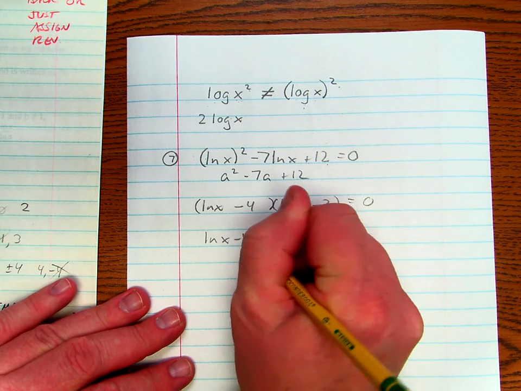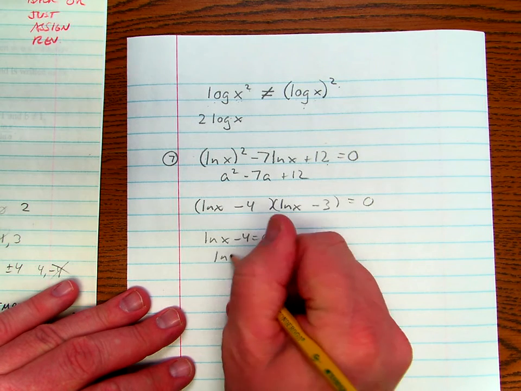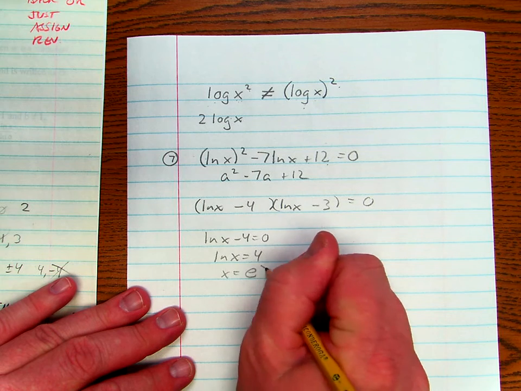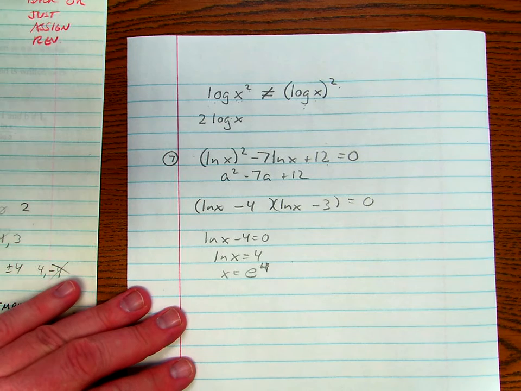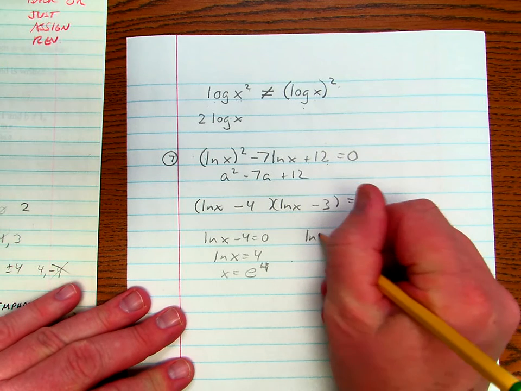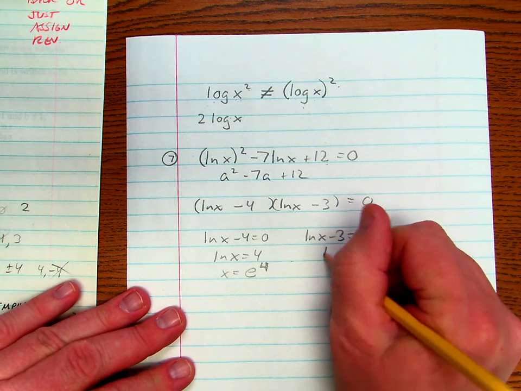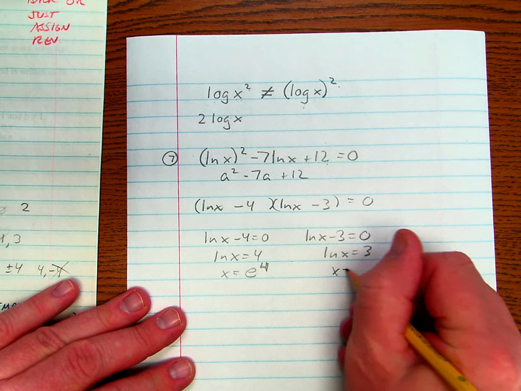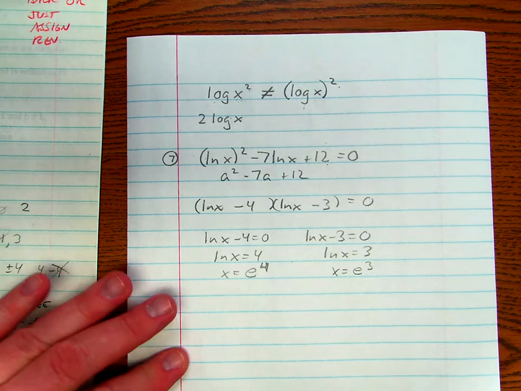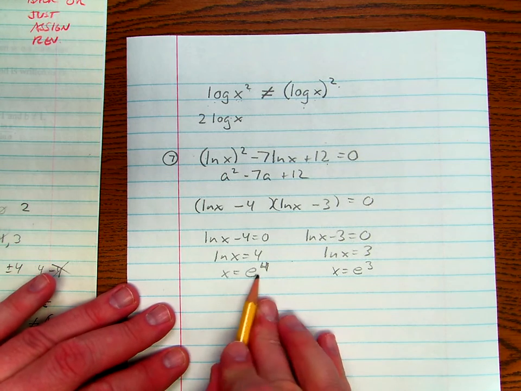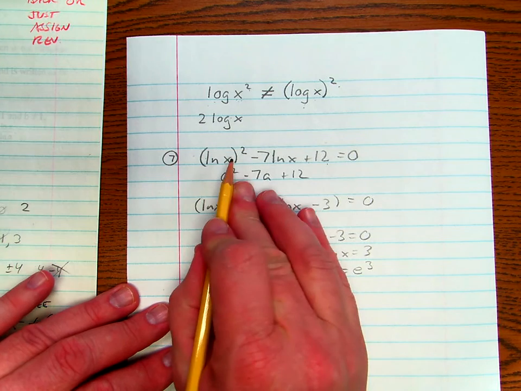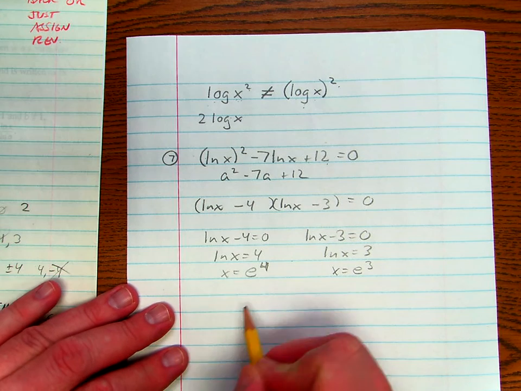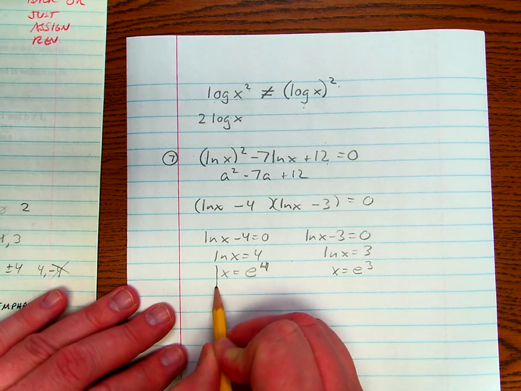ln of x minus 4 is equal to 0. ln of x is 4. x is e to the 4th. ln of x minus 3 is equal to 0. ln of x is equal to 3. x is e to the 3rd. Those are both positive numbers. Plugging in a positive here and here keeps that stuff positive. Both answers are keepers.